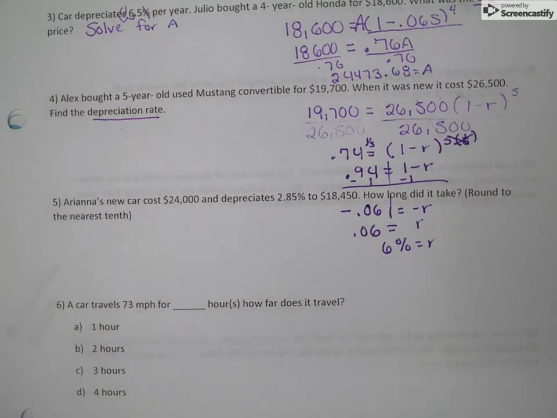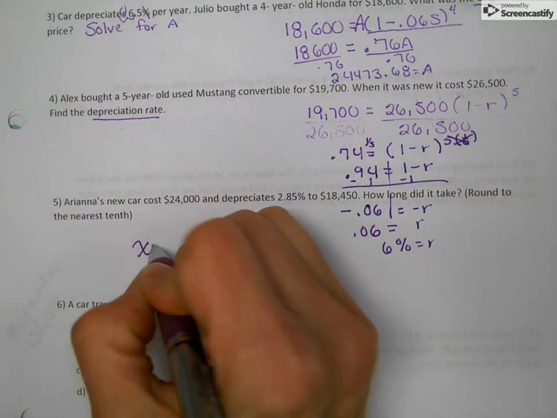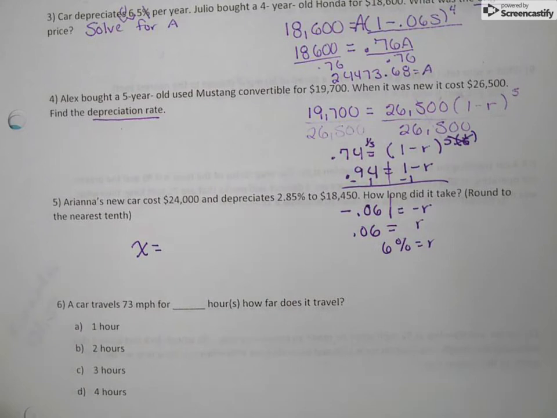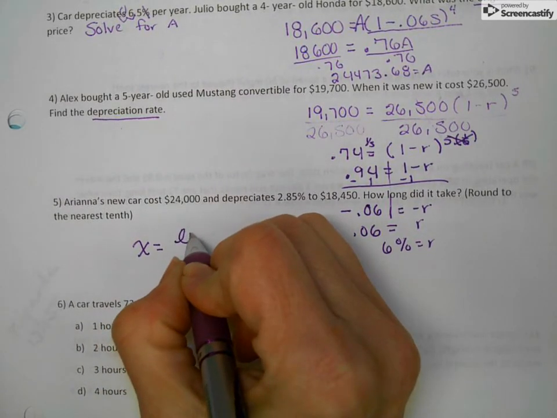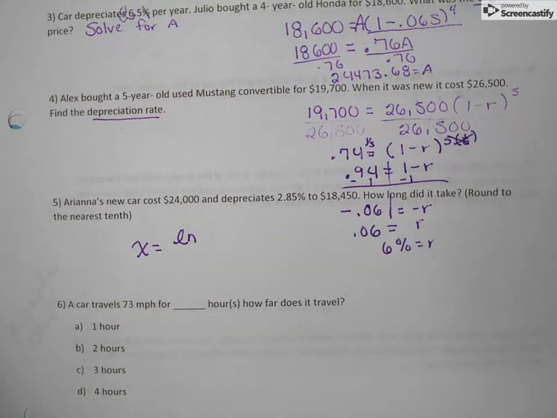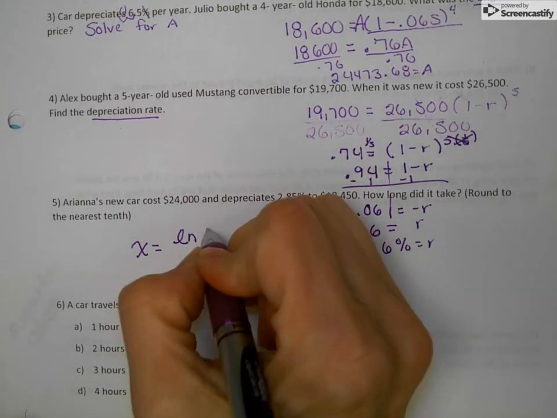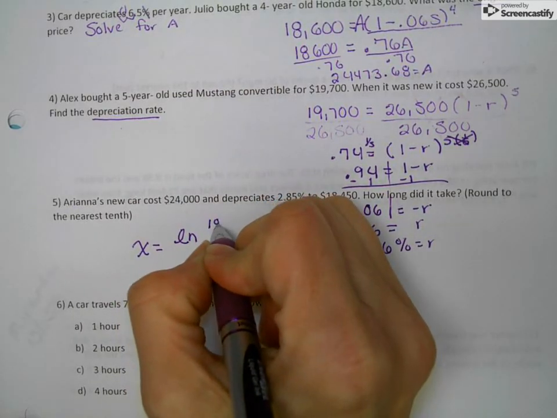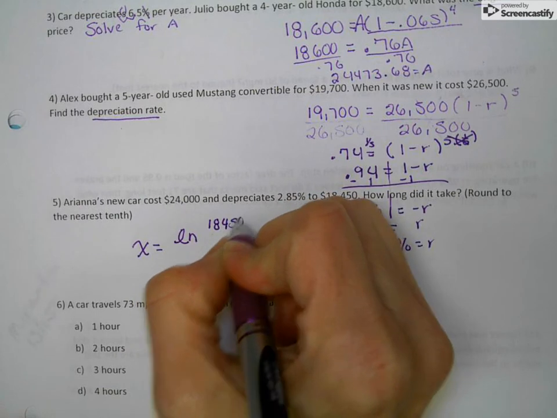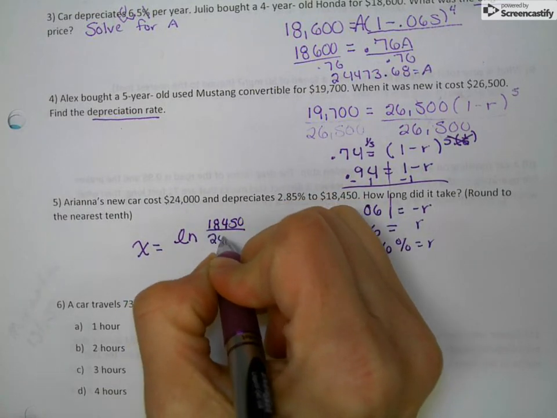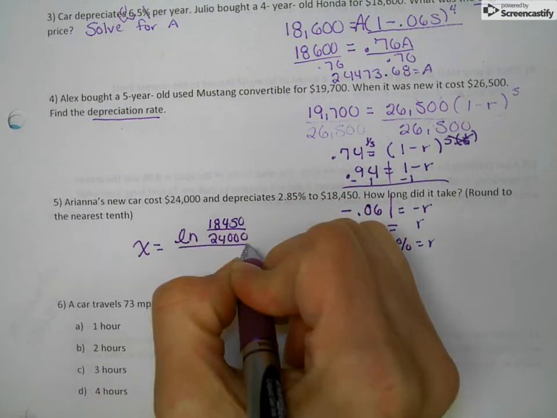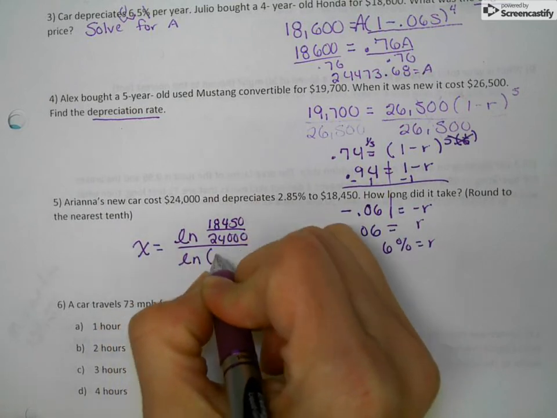Number 5, how long did it take? This is our time. Time is natural log of our used divided by new, all over natural log of 1 minus r.